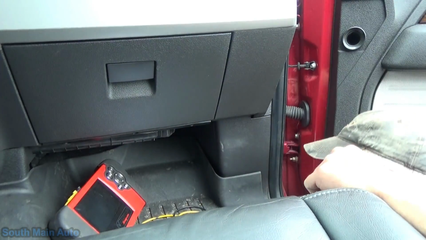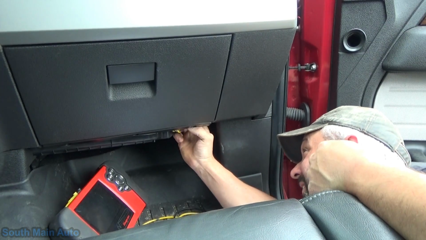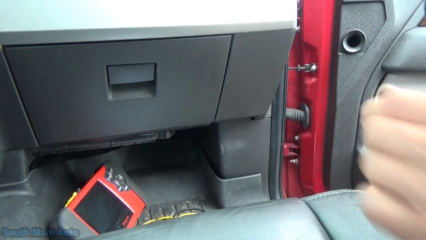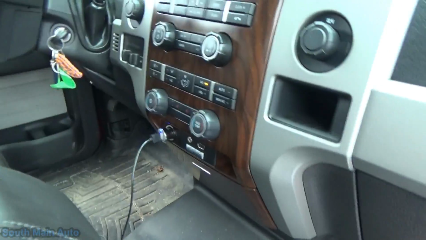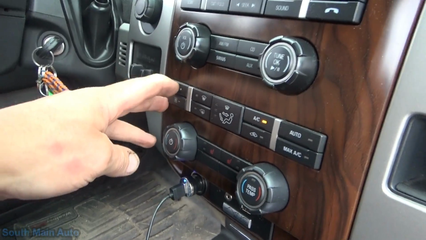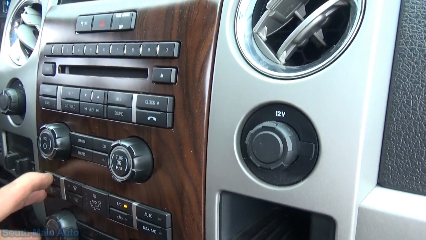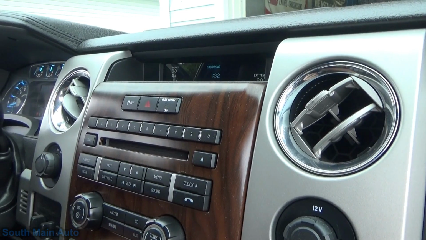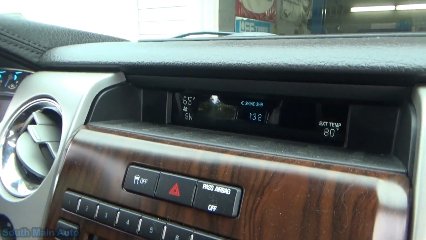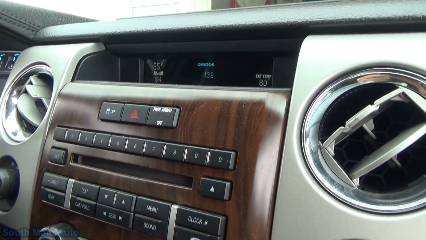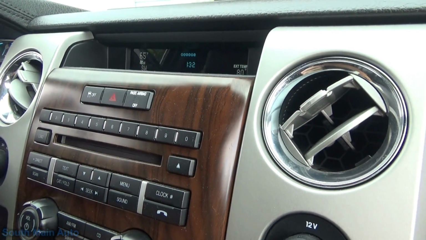Alright, that's all in. We're going to plug it back in here. Now we'll check the blower speeds. Let's see, I think it's on. There we go. So we can see as the speed increases, just like that.